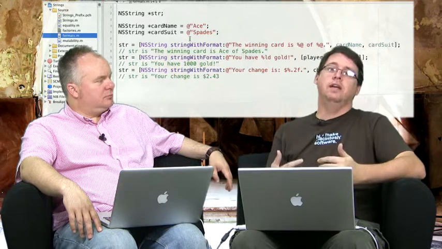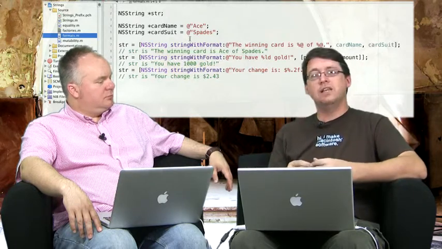So first of all, let's talk about what a format specifier is and what a format string is. Essentially, this actually comes from C originally. These were developed as part of the printf function in standard C. And essentially what it does is it enables you to do something like this.